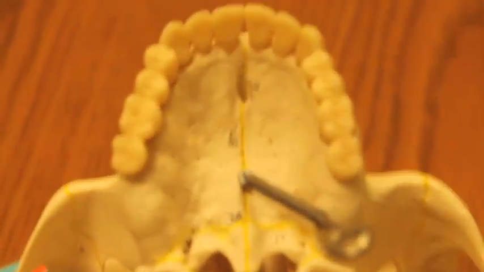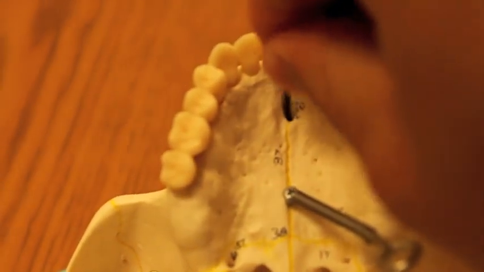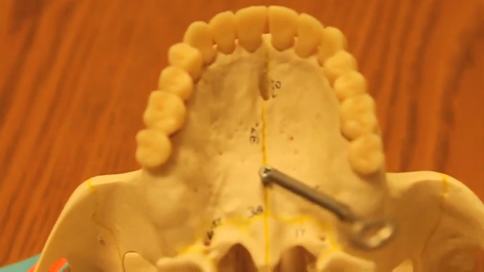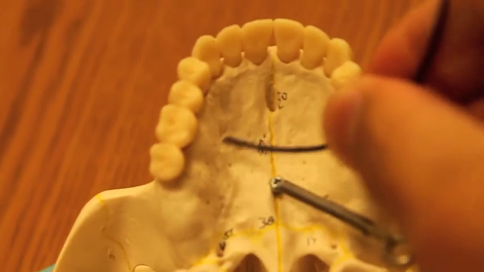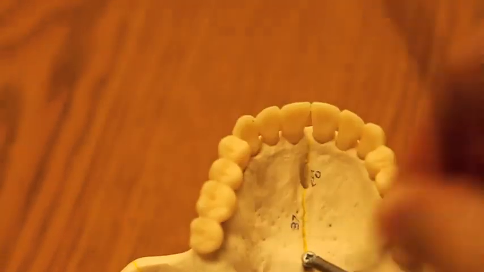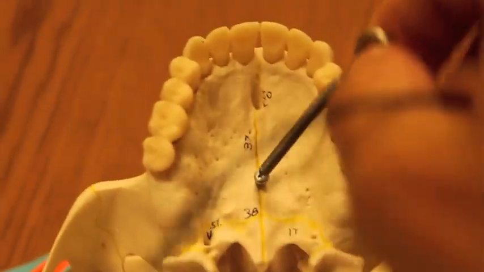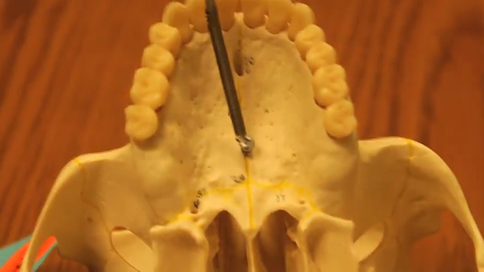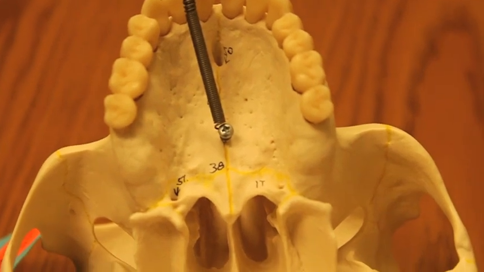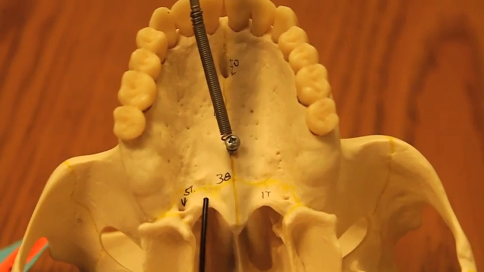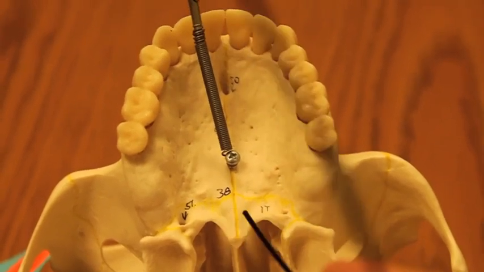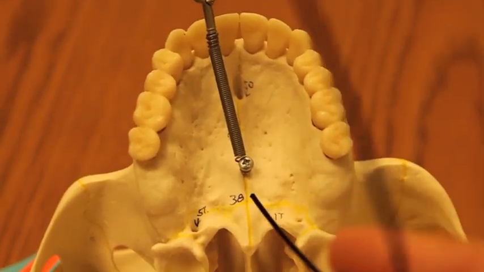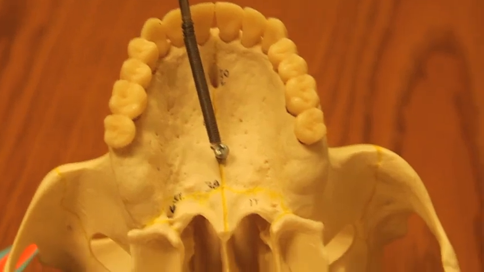We start off up front here, where we have the incisive foramen just in front of the incisors, and then just behind that we have the palatine process of the maxilla, which makes up this area. I'll move this out of the way. Behind that we have the horizontal plate of the palatine, which is just this area right here. So that's your hard palate, and then your soft palate.